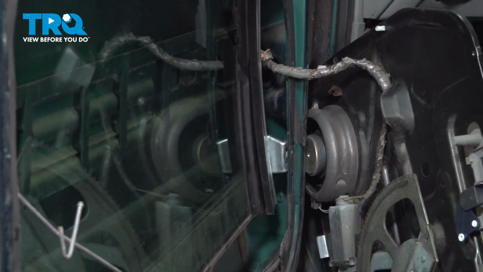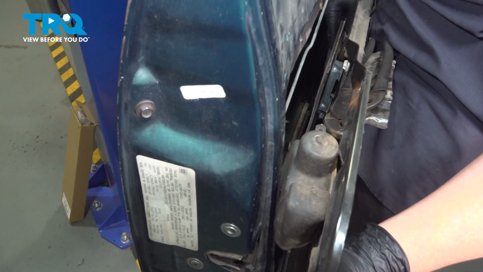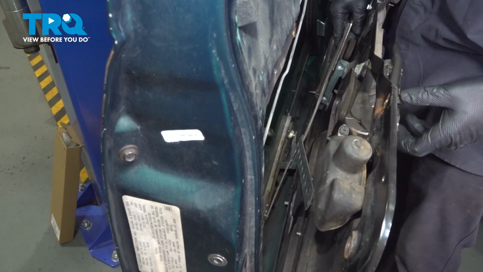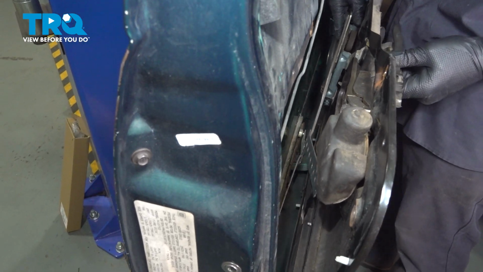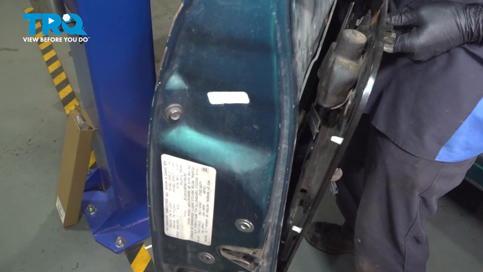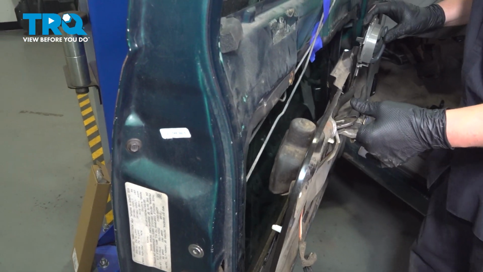Pull the door panel up. We're going to get our window motor installed into that bottom run channel. Get that back started first. Pull it forward. And get the front installed.